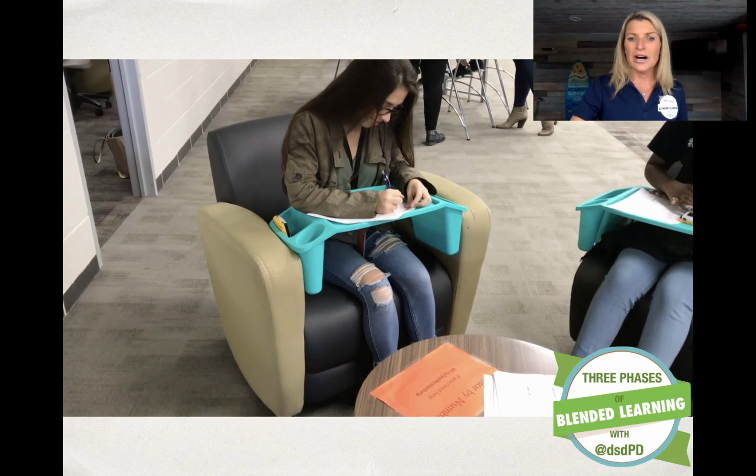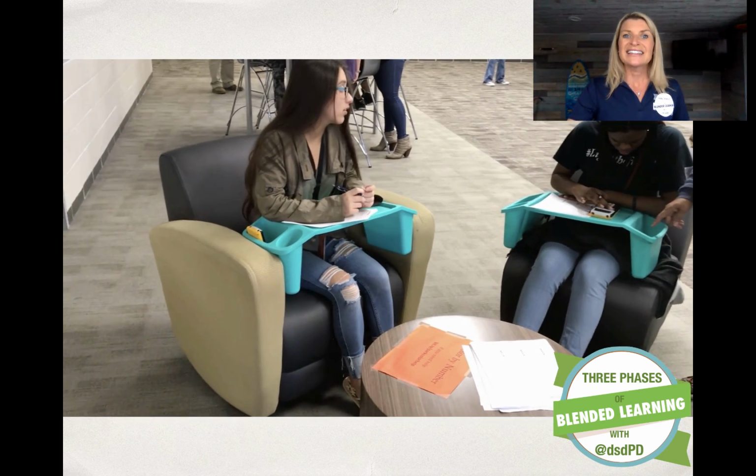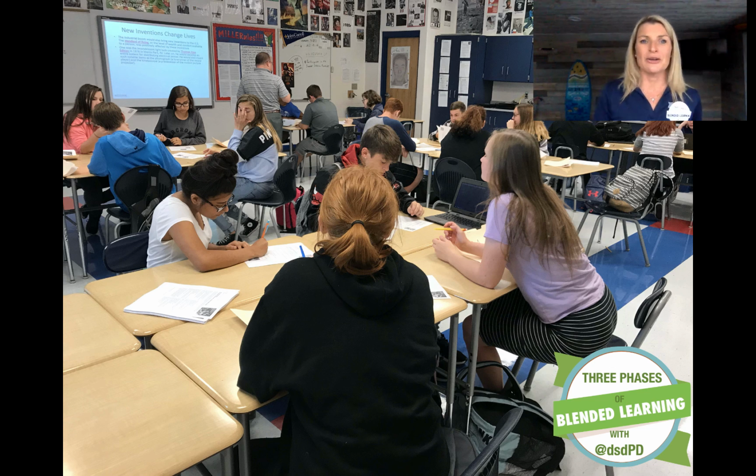Independent practice as well, where the kids just have time to find a space to go and work. This teacher really wanted to put it out in the hallway so the kids could spread out. They have a really great common area, so her whole entire classroom went out into the hallway to learn that day.